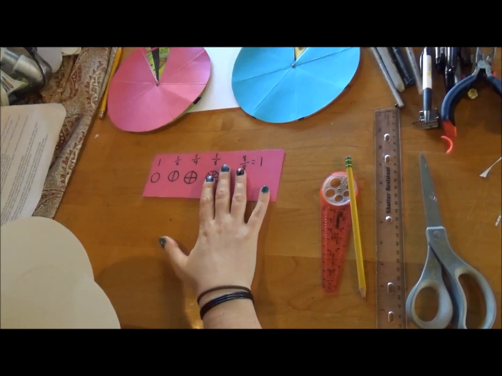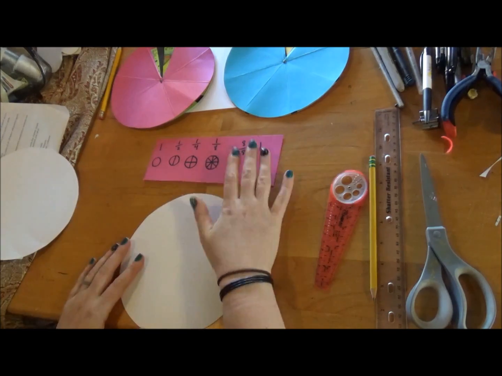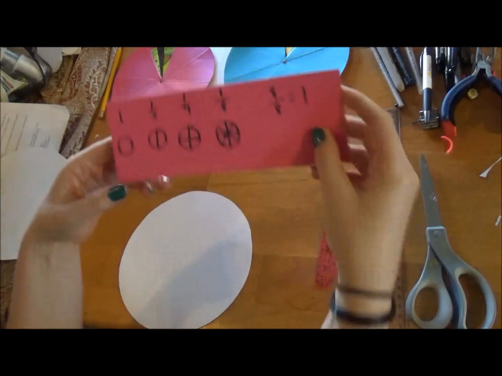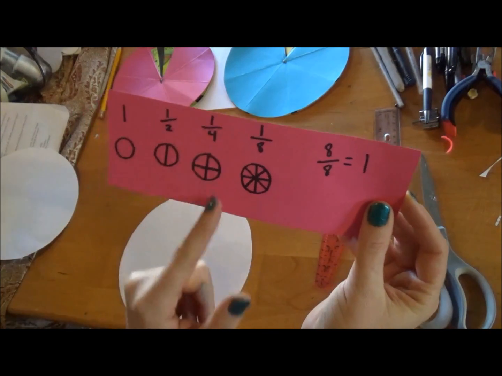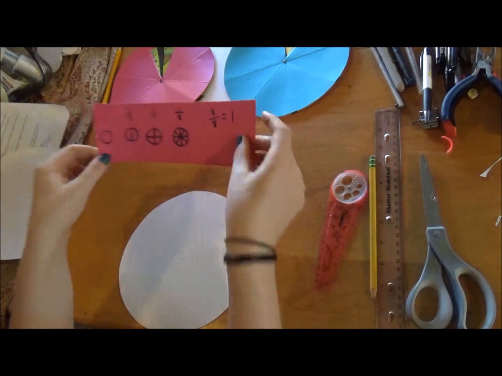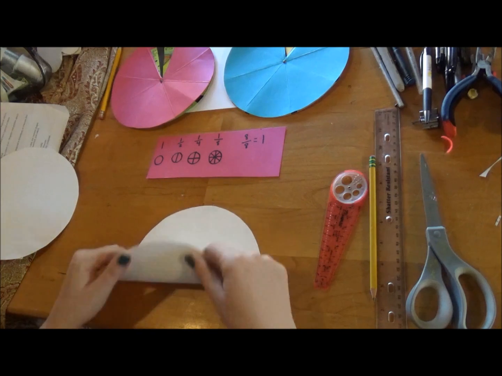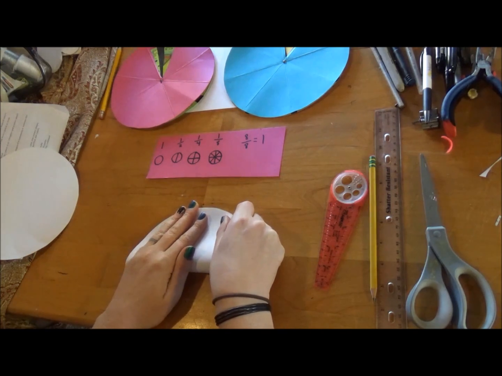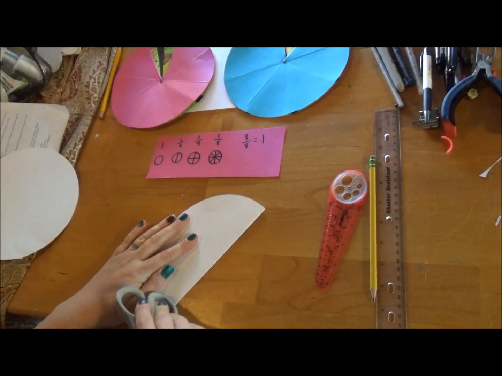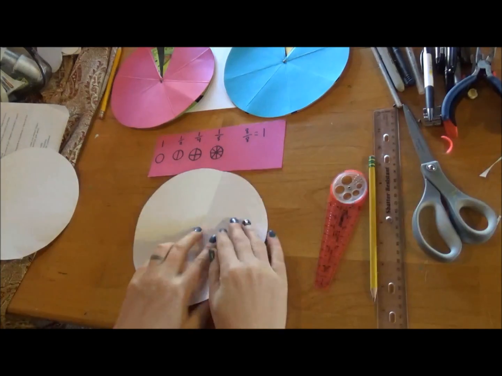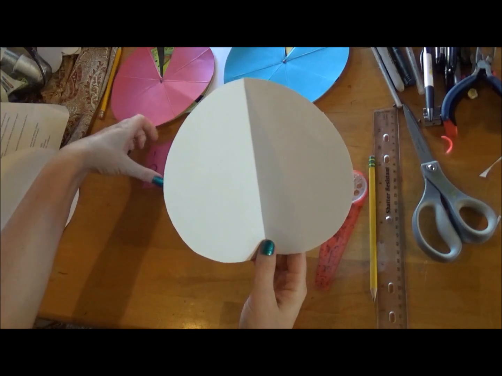Now we're going to talk about math just for a second. You're going to have a whole here. We're going to divide it in half, and then we're going to divide it into fourths, and then we're going to divide it into eighths. We're kind of skipping over 6 there because of the way we're folding it. So I just want to show you that to help you understand what we're doing here. So you take your whole, you fold it in half because you want it to be equally divided. And then you fold it. Well, let's slow down a little bit here. So then you have 1/2.